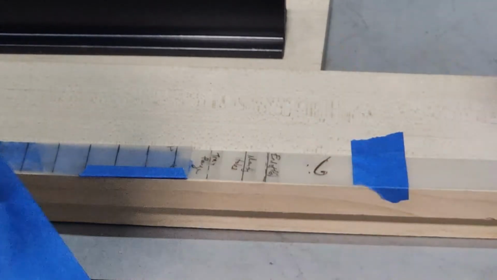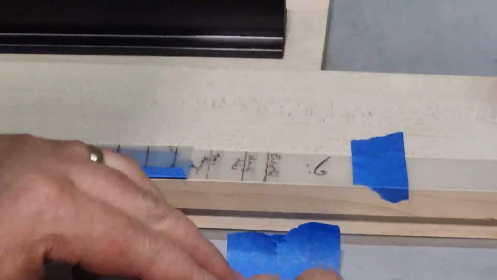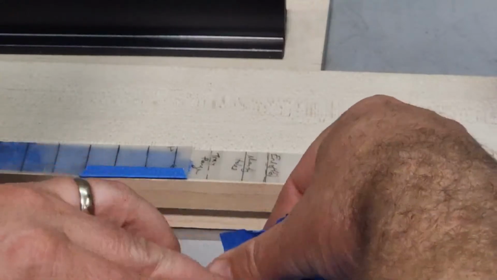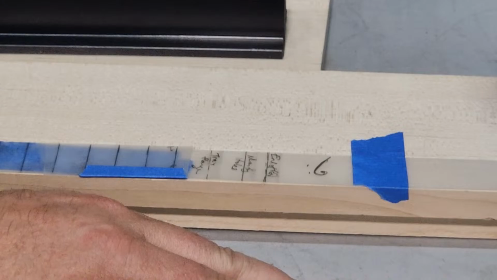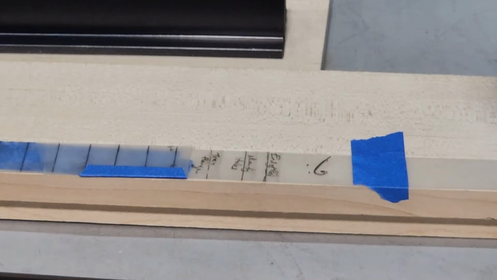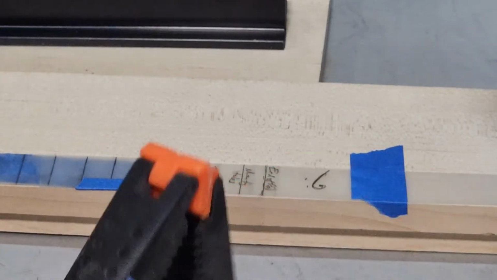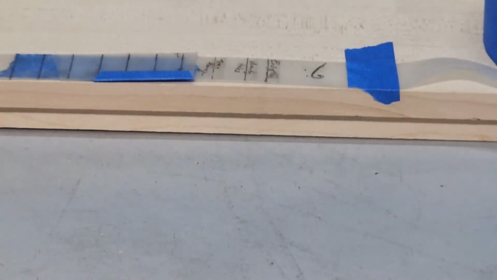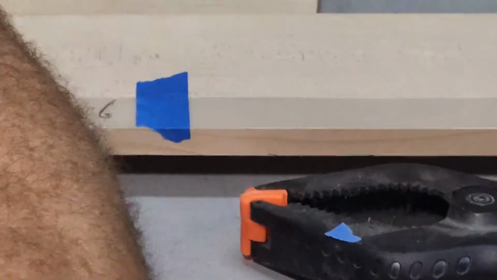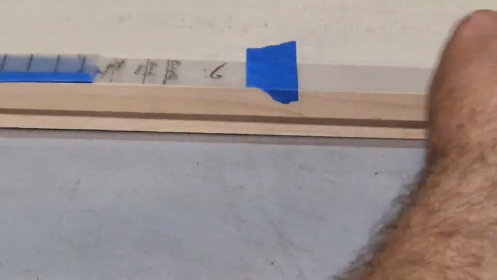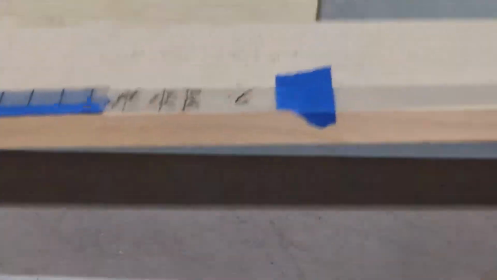So I'm going to put 2 inches of masking tape here like they showed. And then I'm going to clamp this rail, and I'm going to bring this scale stick, which is taped down, just right on the... well, let's try it right here.